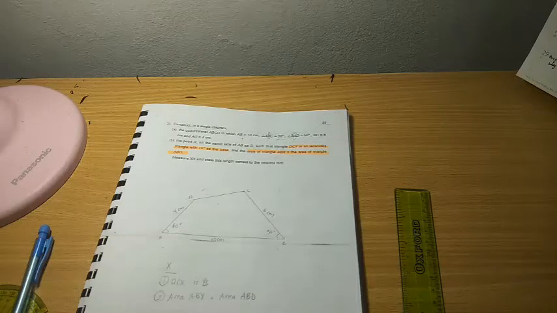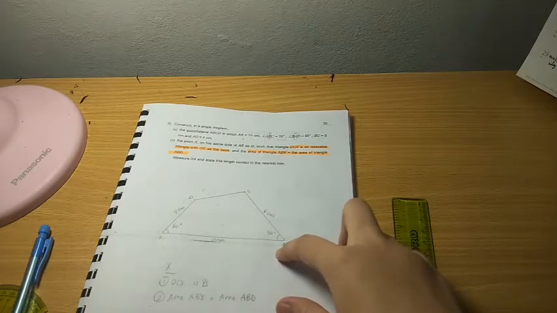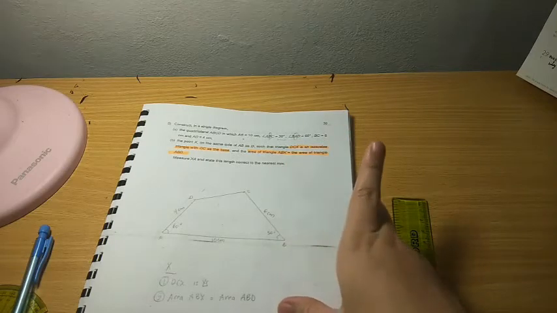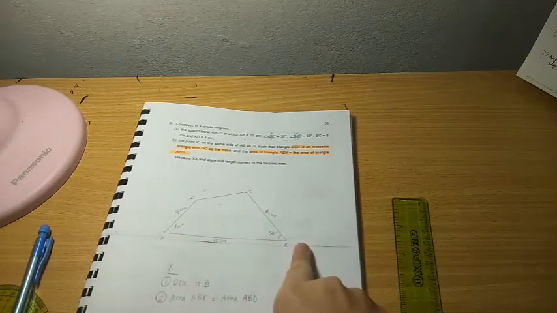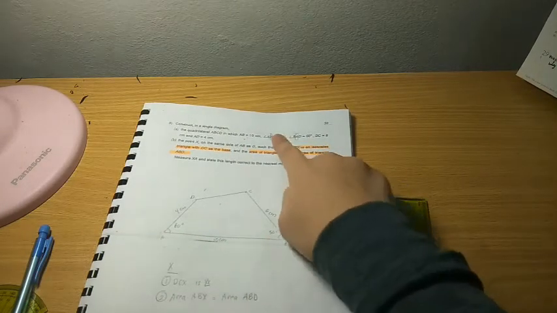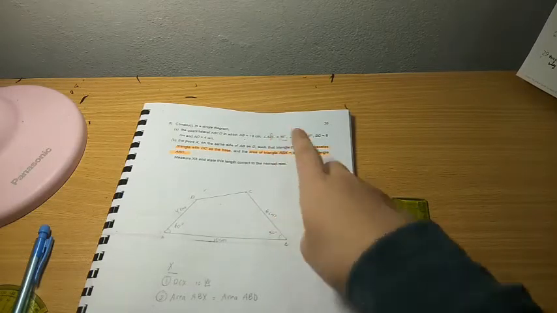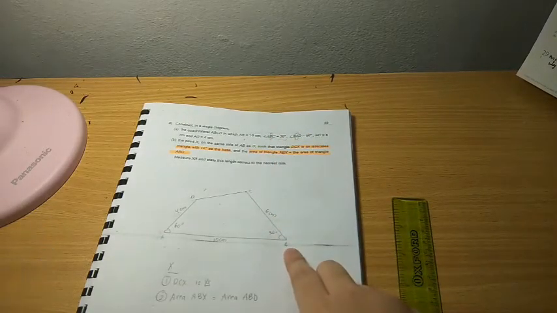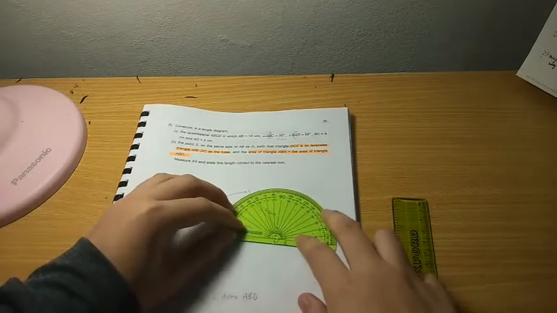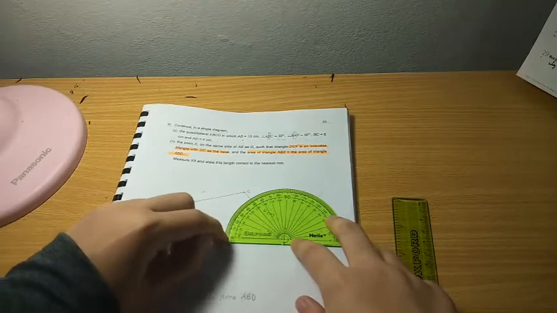Number 5, I have constructed the first part of the question, where you need to construct a quadrilateral ABCD with the given measurements. So I've chosen AB as the base here, which is 10 centimeters. Next, I measured the angle ABC, which is 50. B is the center, so I put the protractor at exactly the center of B, and it aligns here, so I move up.